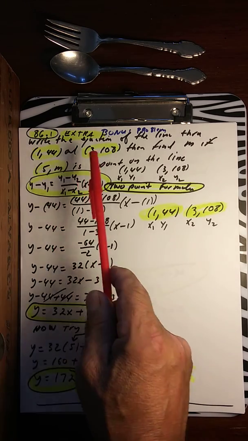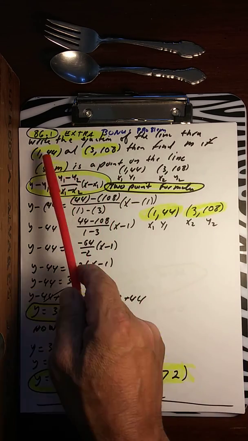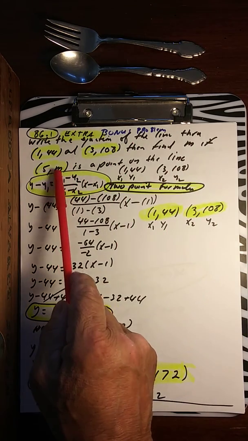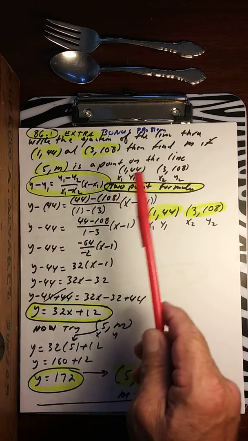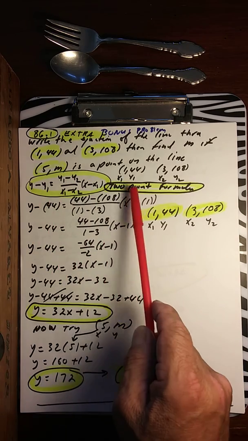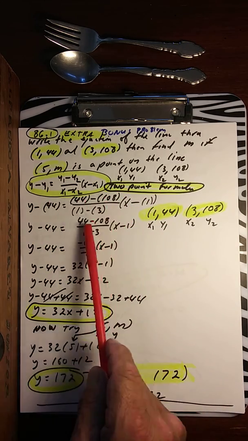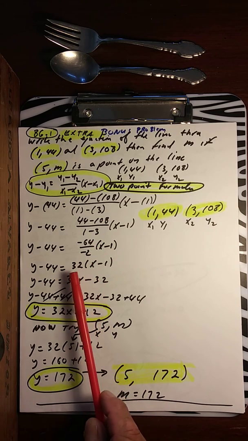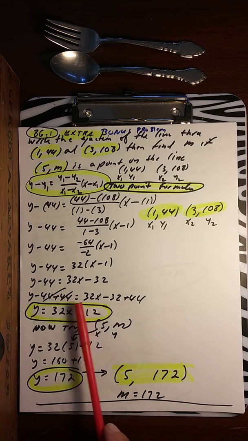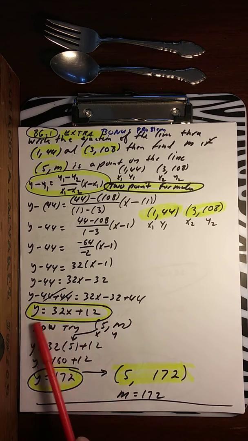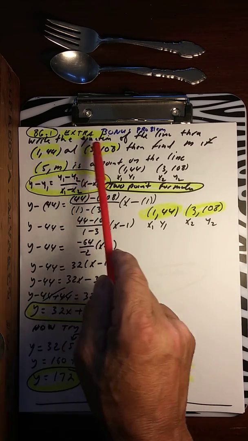Oh, number 86, bonus extra problem. Write the equation of the line that goes through the 2 points. And then find m right here, if it's a point on the line. Put in the 2-point formula. So put the numbers in. This minus this is that. Negative 64 over that is 32. 32 times that. 32 times that. Add 44. So y equals 32x plus 12. Now that's the formula, the equation of the line that goes through the 2 points.